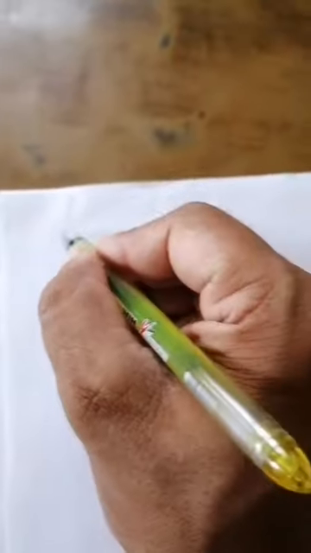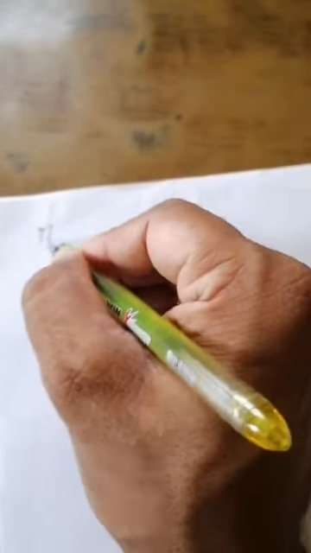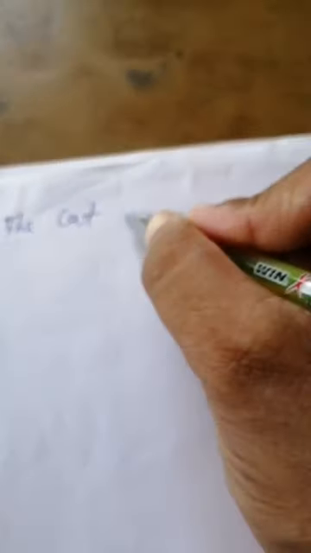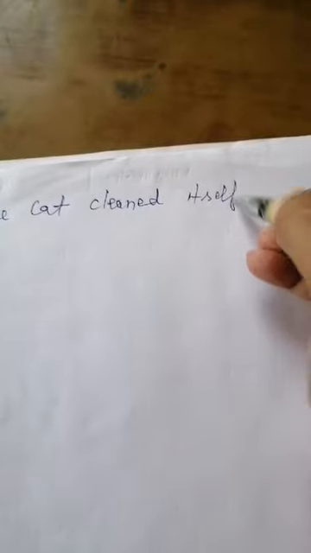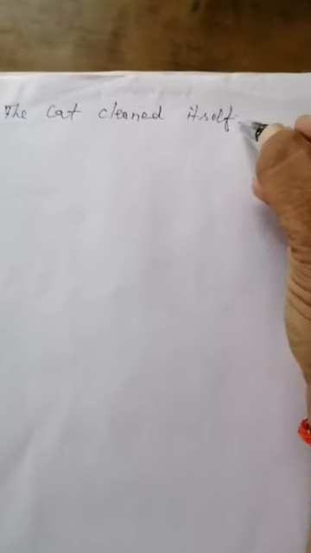Let us see another example. The cat cleaned itself.